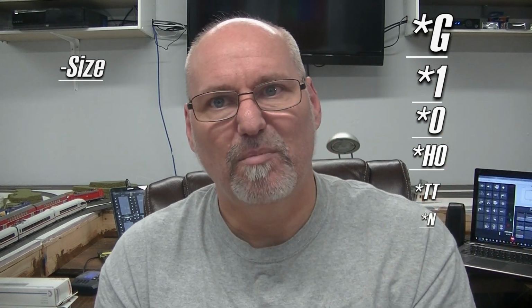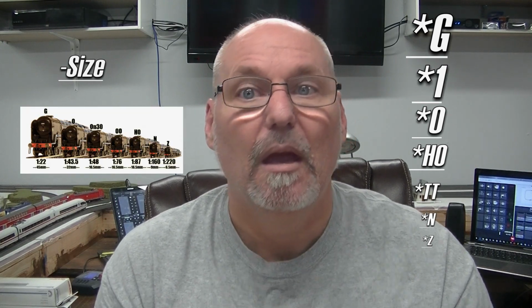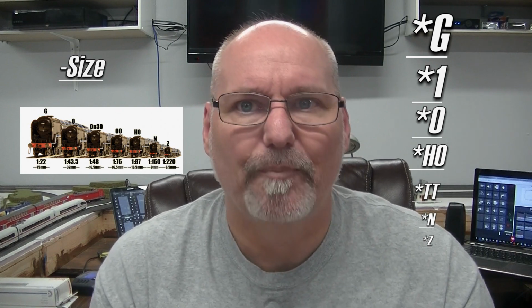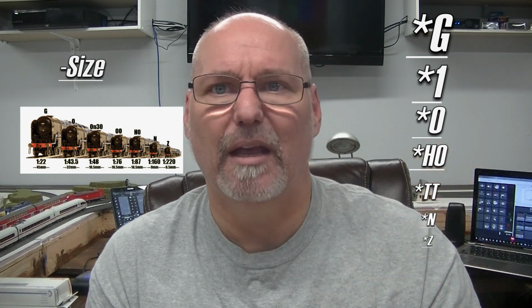Size is the name. HO. The largest is G, and they go through from G to 1 to O to HO to TT, which is tabletop, to N, down to the smallest model trains you can get, Z scale. Now, occasionally you'll hear somebody misquote and say HO gauge, and that's wrong. So the first thing you have is the name. Now, what is the difference? Well, the difference is the scale.